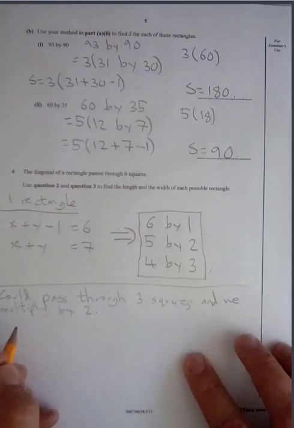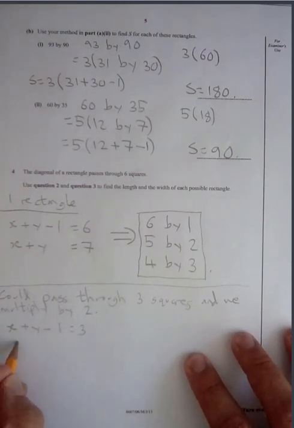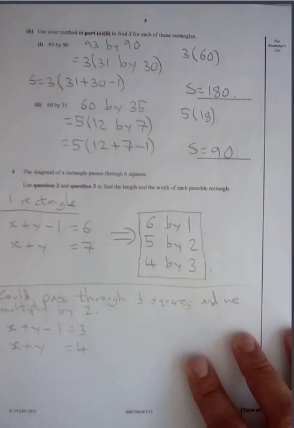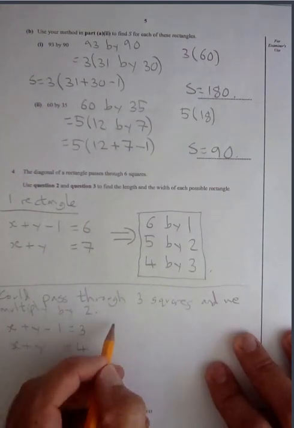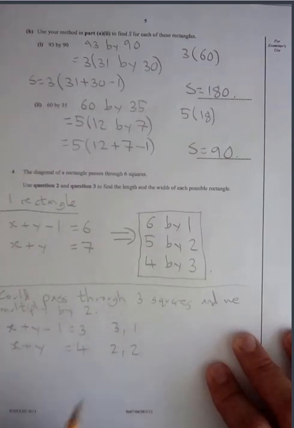So if you pass through 3 squares, that would mean x plus y minus 1 equals 3, which would mean x plus y equals 4. So your possibilities for that would be, remember, x always needs to be greater than or equal to y, so you could have a 3 by 1 or a 2 by 2.